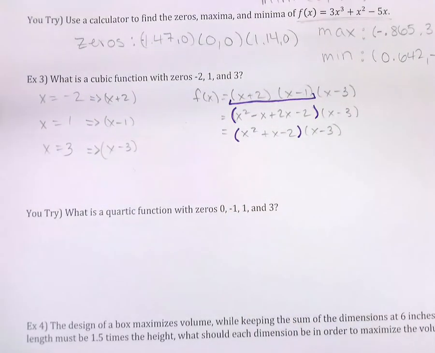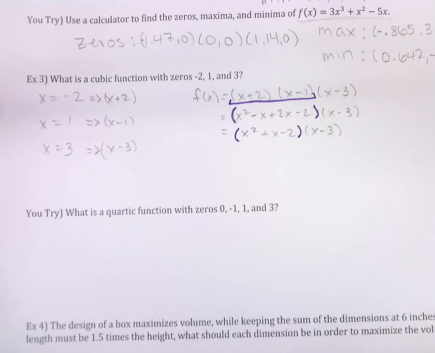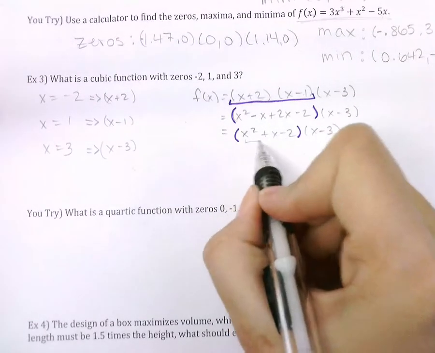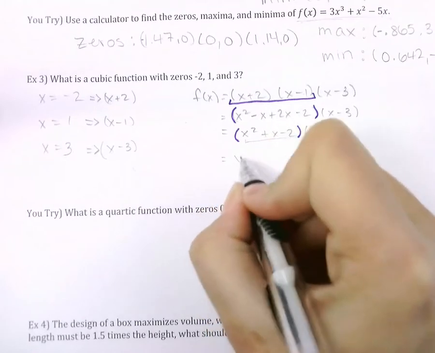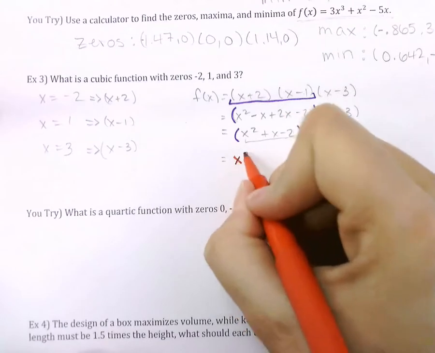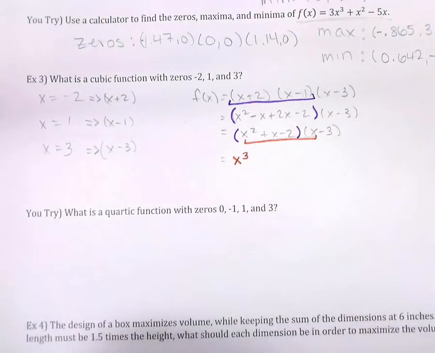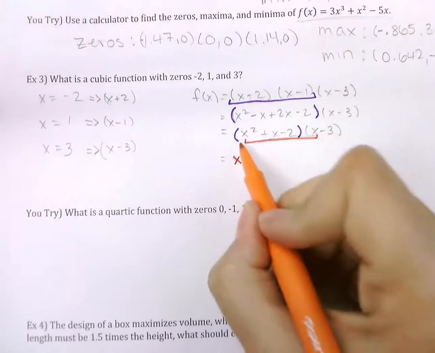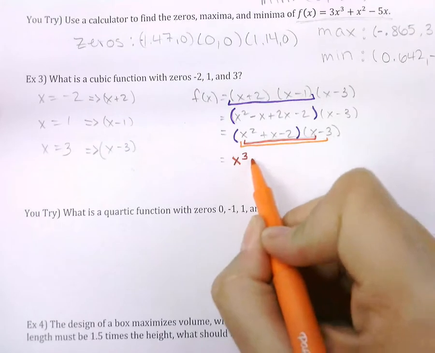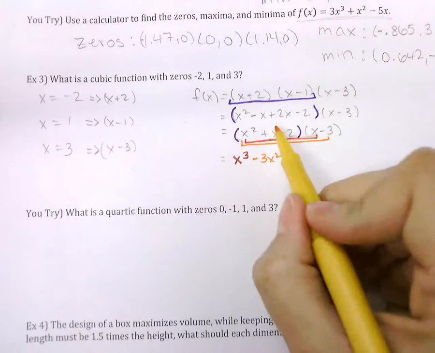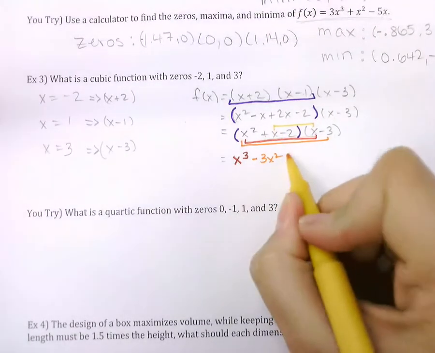Okay, so now once you've done that, you can do it again. We're gonna foil again. So using the previous product, we're gonna foil with this guy. So x times x squared is x cubed. This is ridiculous, I'm gonna color code everything. Then we got x squared times -3, which is negative 3x squared. Then we have to do x times x, x squared.